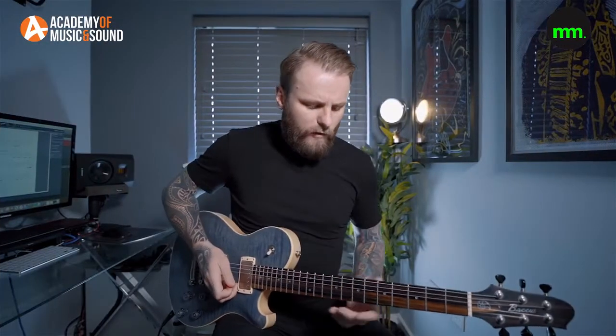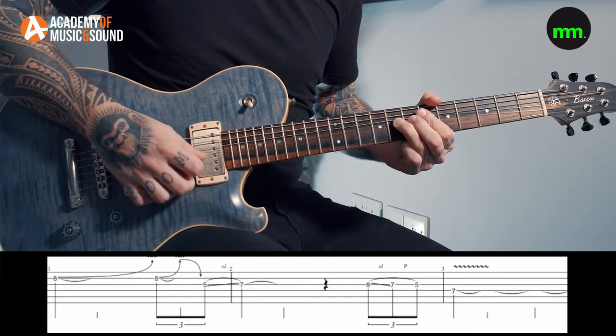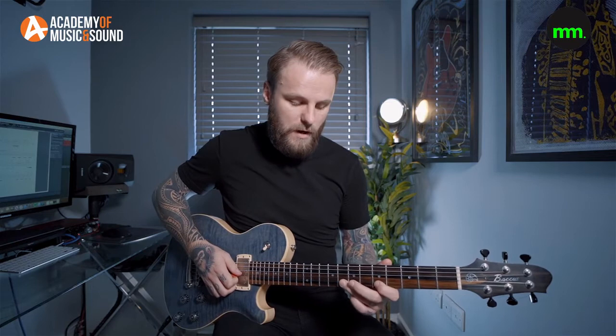Okay, so we start off here in position 1. We bend up the 8th fret to the 10th. We then do a bend and release. Now this is our first change. So the first bar's on the A.